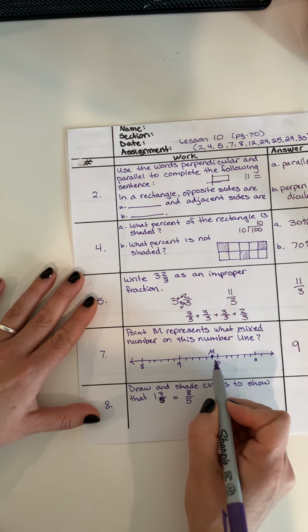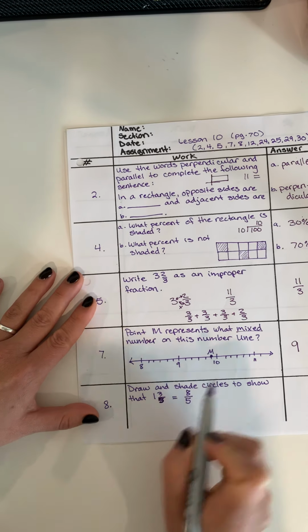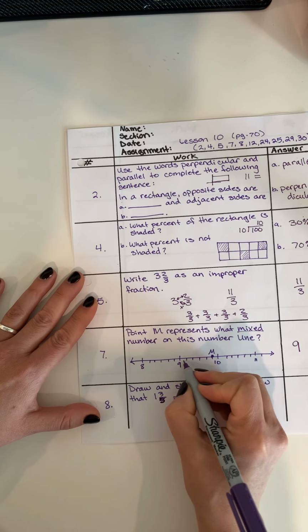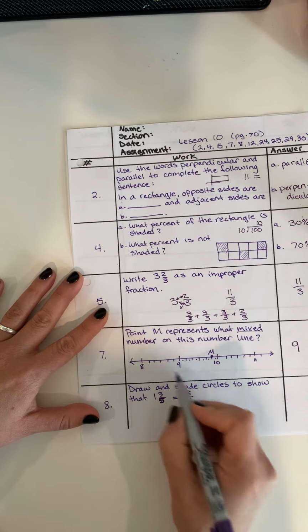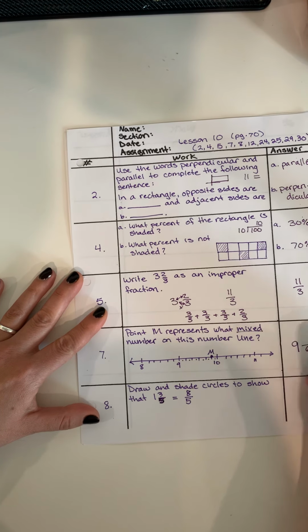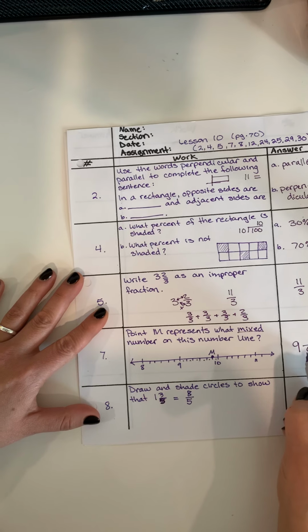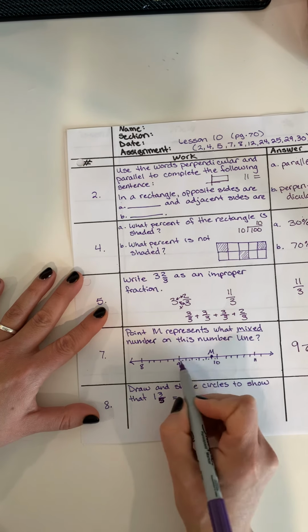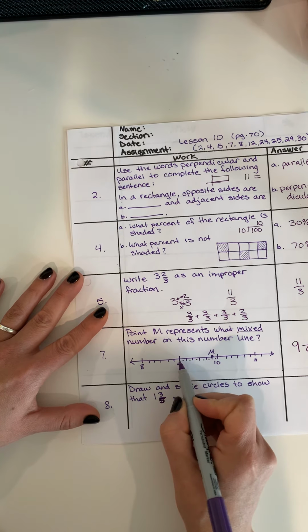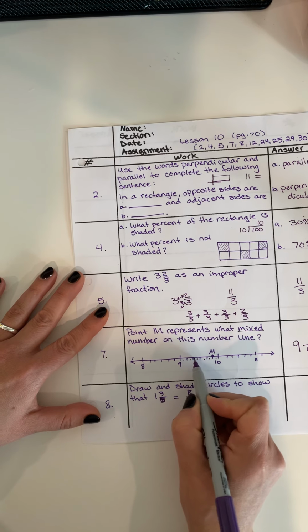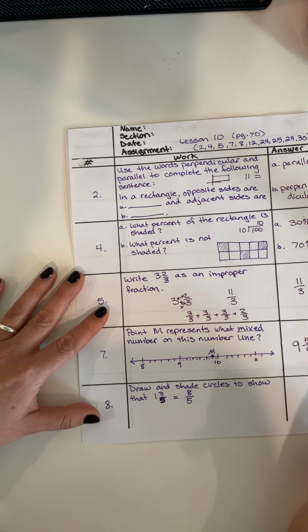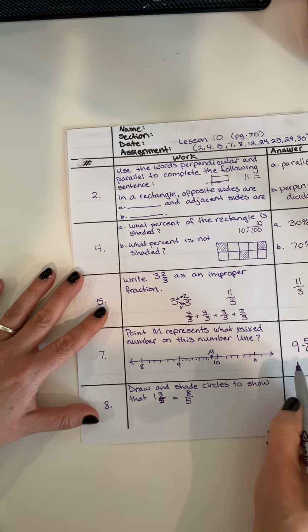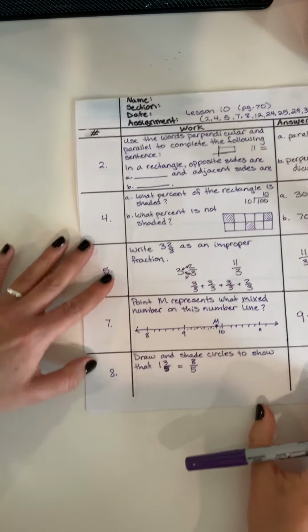And then our fraction, we look and see how many sections this whole number is divided into, and we can count them. We have 1, 2, 3, 4, 5, 6 sections. So our fraction is going to be out of 6 sections. How many does this number represent? If we move over from our whole number, 1, 2, 3, 4, 5 out of the 6 sections. So our mixed number is 9 5/6.